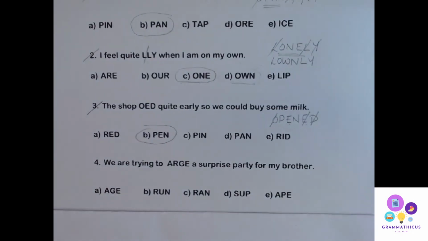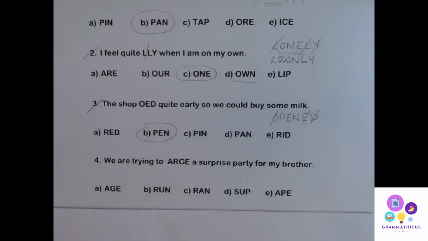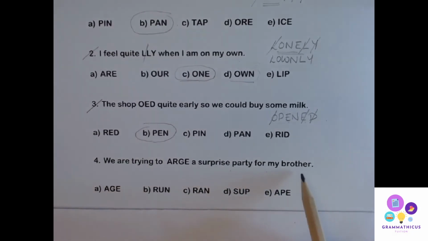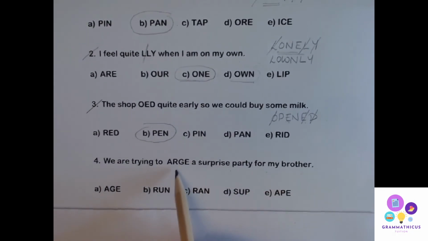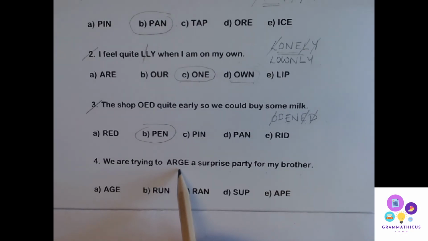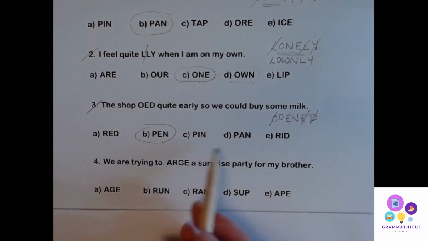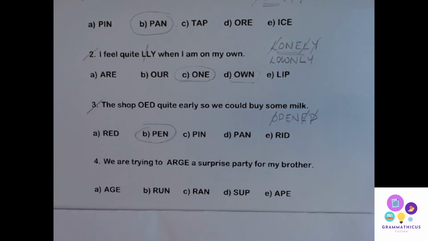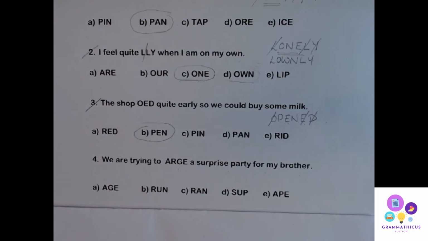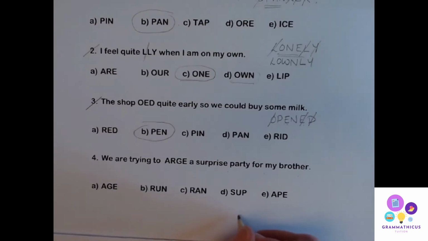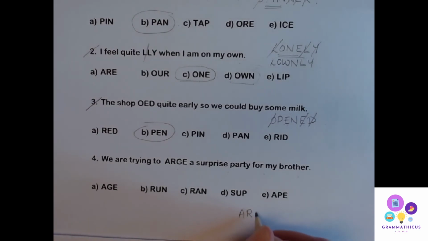Okay, let's just have a look at the final question we've got here. We are trying to ARGE a surprise party for my brother. Now, arge can come at the end of a word on its own. So if you think of the word barge or large. However, I can't think of any words connected with what you might do for a party straight away. I'm not actually thinking along those lines. What I'm actually thinking of is the word arrange. I'm actually going to write the word arrange down.